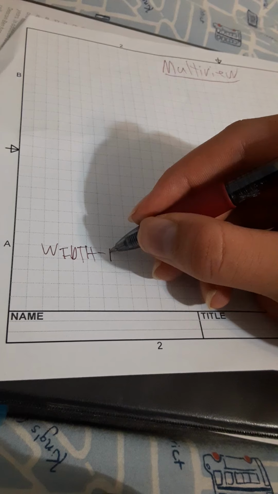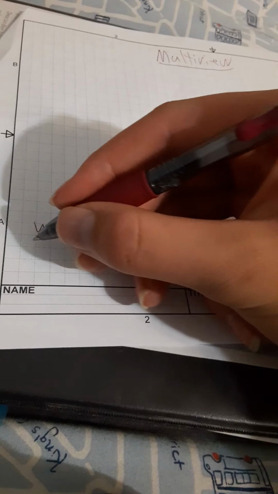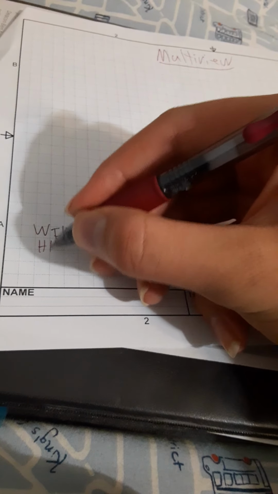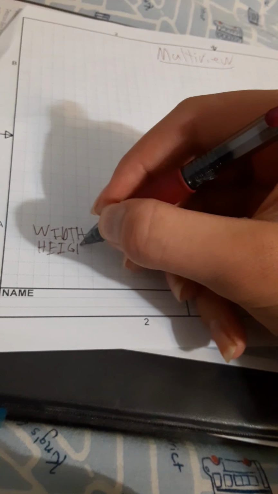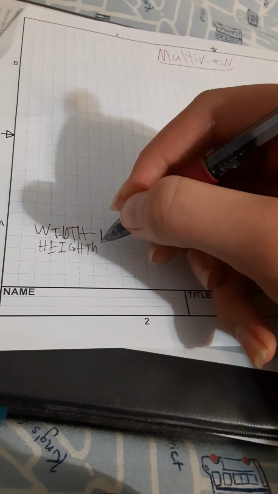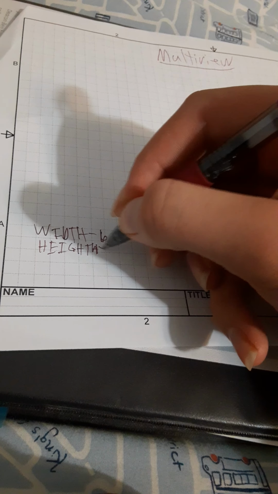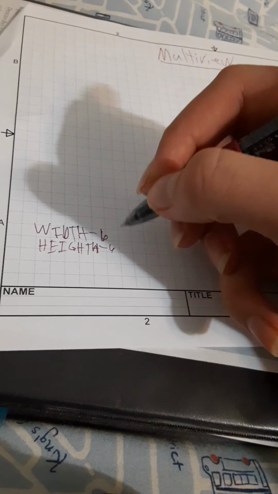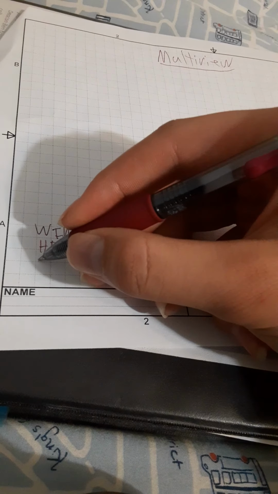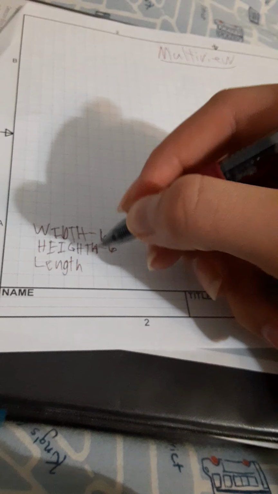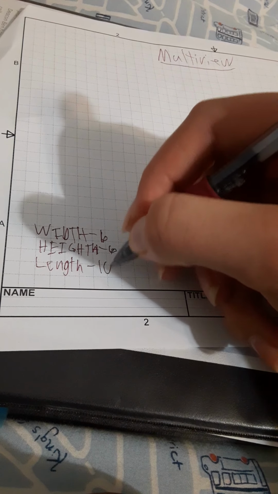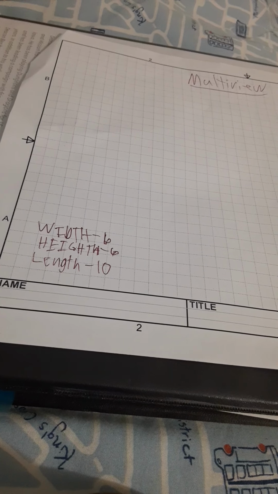The width is 6. The height is also 6. The length is 10. Jeez, that's really bugging me. Alright.